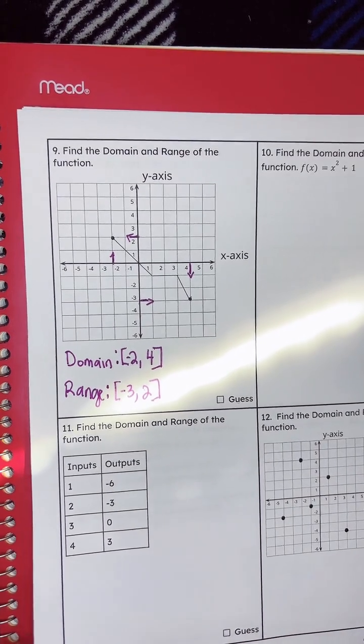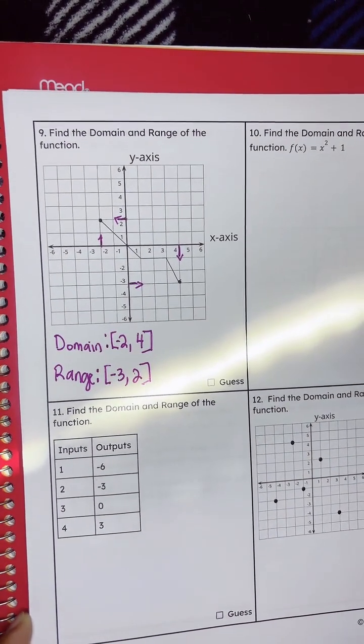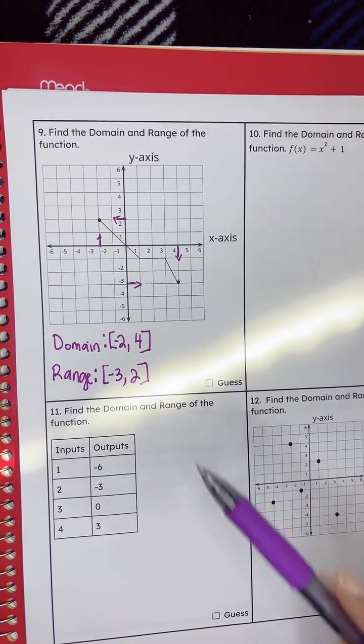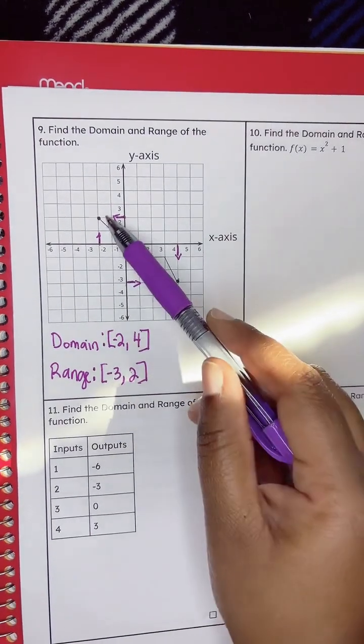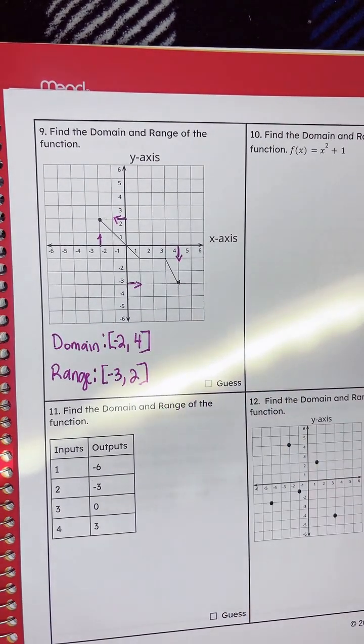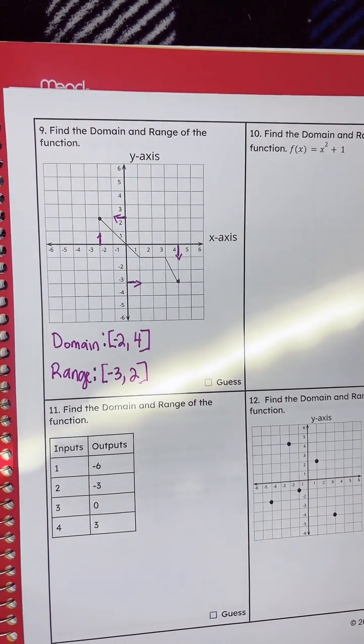Good job, you guys. Wonderful. Is it always a bracket? No, it's only a bracket here because of the closed circles. If these were open, it would be parentheses. Great question.